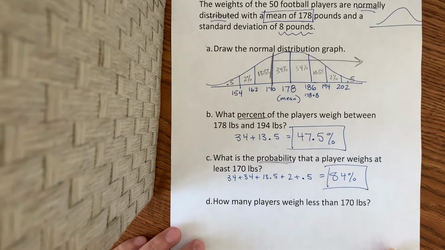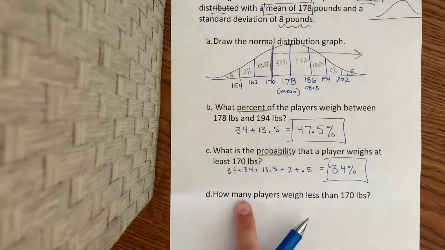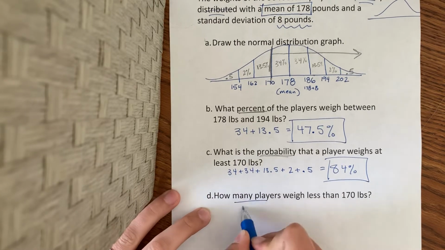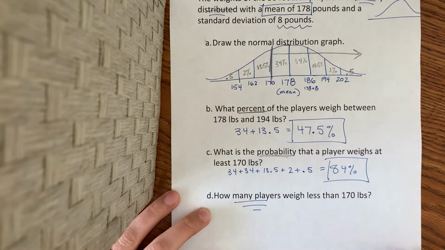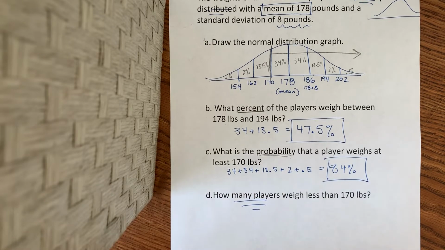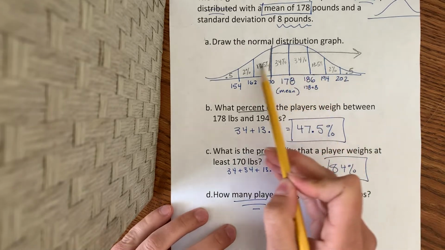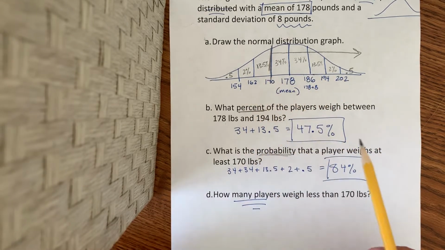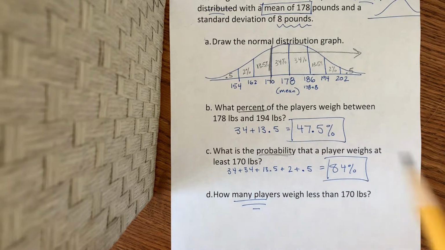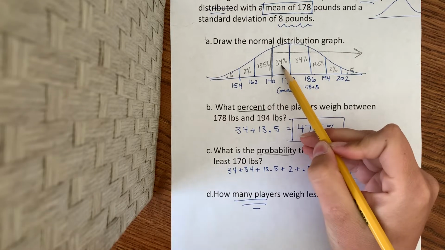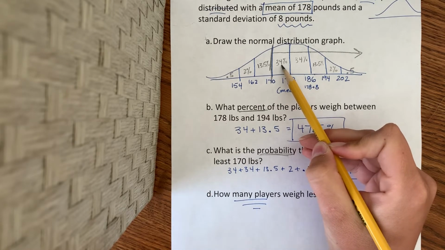The last kind of question that I wanted to leave you guys with is this one here. This last question doesn't ask me what percentage or what probability. It asks me literally how many players. So that's a different kind of question. How many players weigh less than 170? So what you need to know is that these percentages in here have nothing to do with an actual number of people. Like this 34% doesn't necessarily represent 34 players.